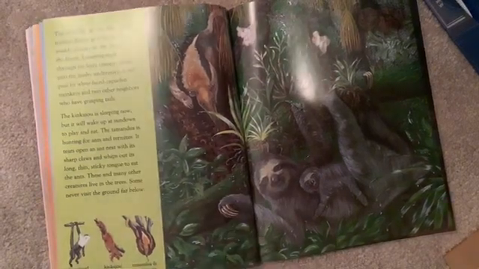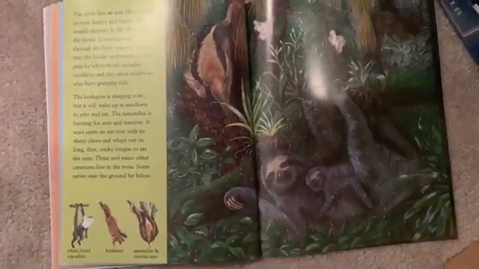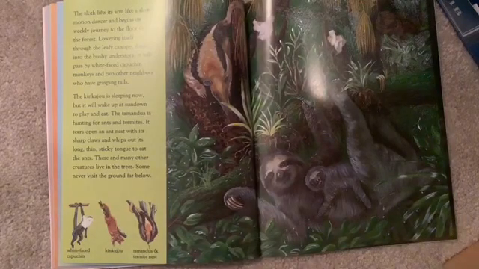So there we learn that some animals kind of stay in their own territory. If they live in a certain layer, that's the only place that they stay. That's an interesting fact.